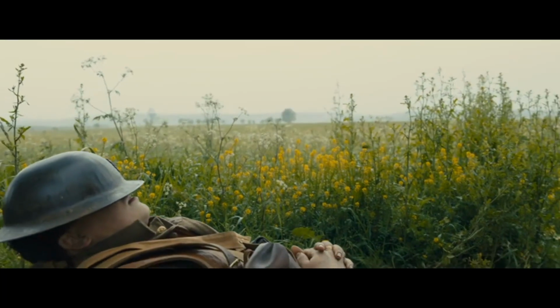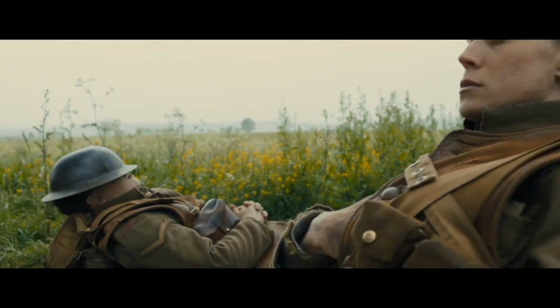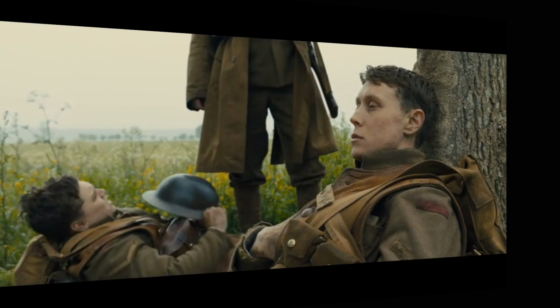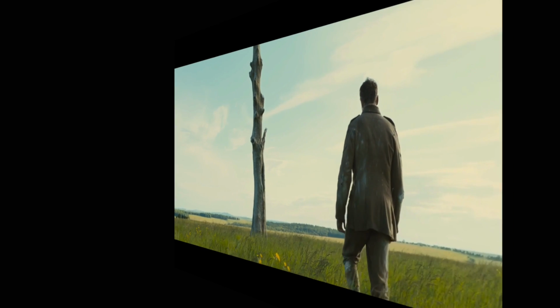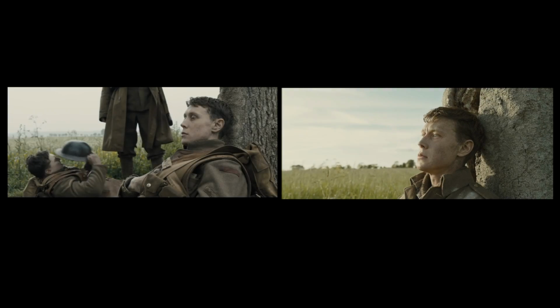The first time we see the tree in 1917 is at the very start of the story. One of the main characters, Scofield, is introduced lying on the ground under the oak tree. I'm not reinventing the wheel by saying that the symmetrical moment with an oak tree appears again during the ending. The 2 moments don't feel the same because they aren't.